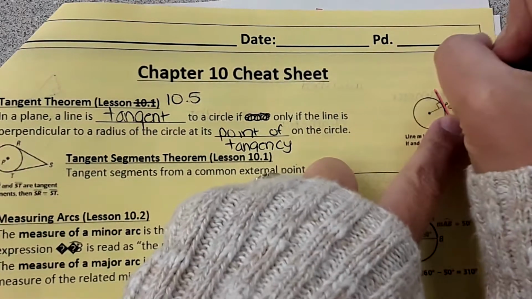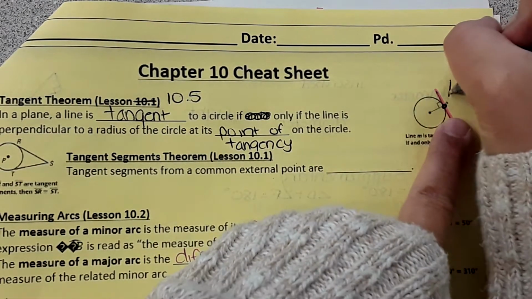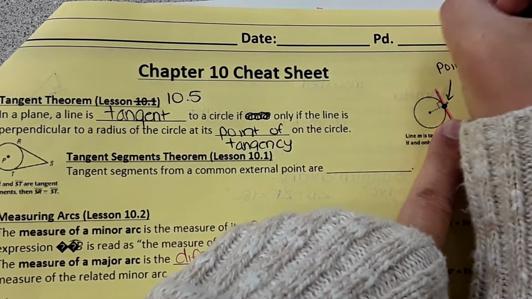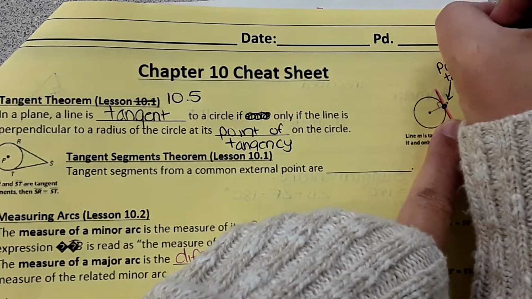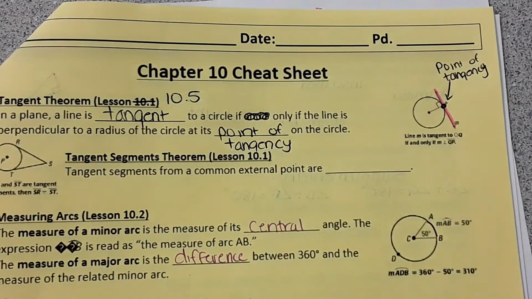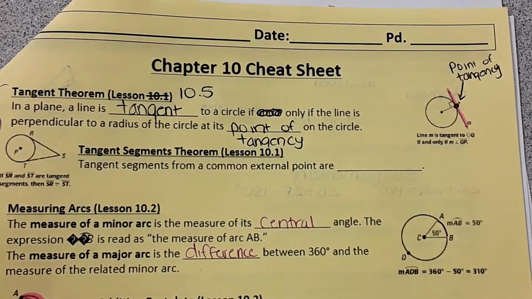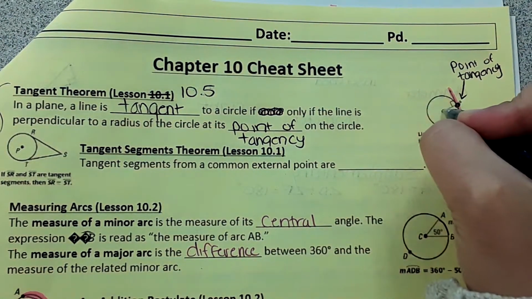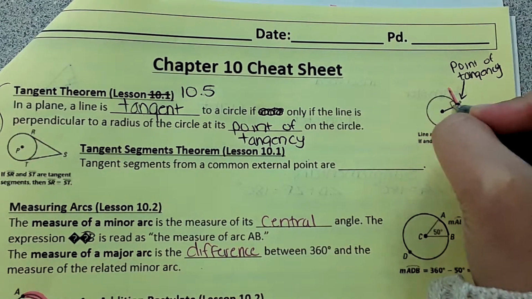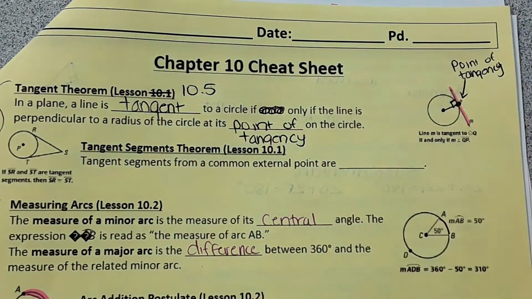So the point of tangency is right here. It's where that line intersects with the circle. So this right here, point of tangency. And this theorem states that from the center, the radius here is perpendicular to that tangent line.